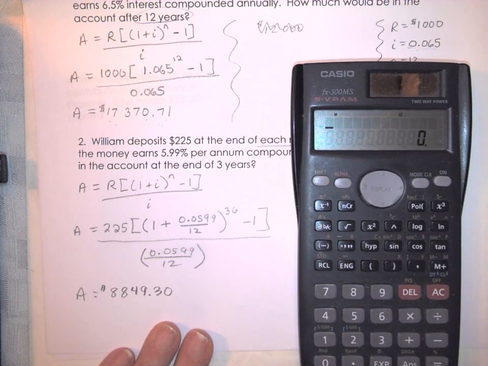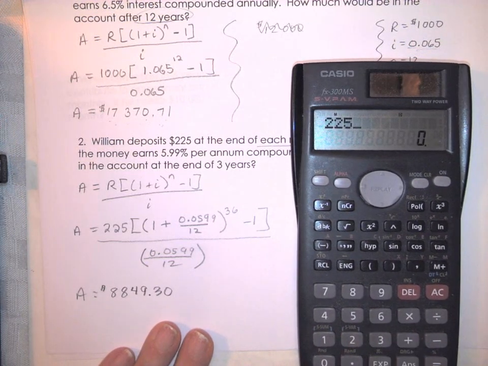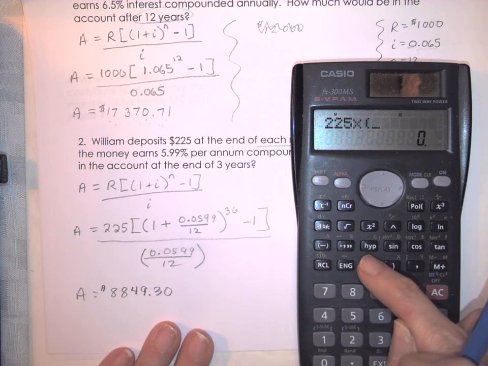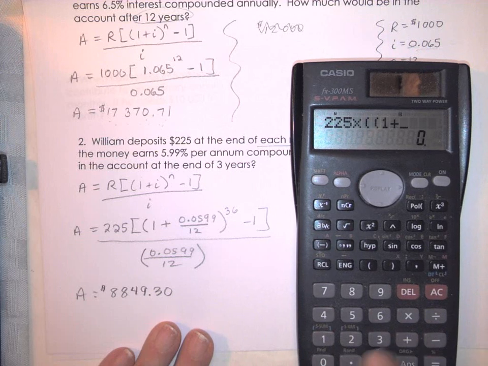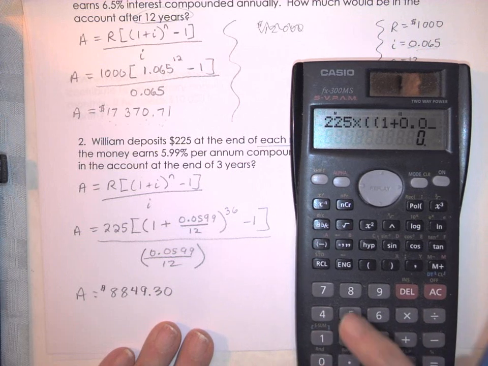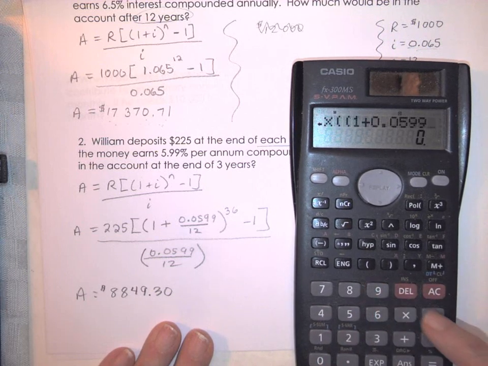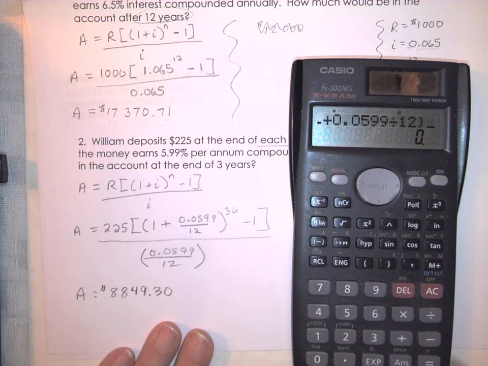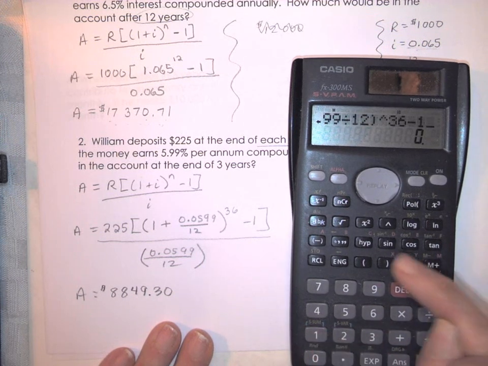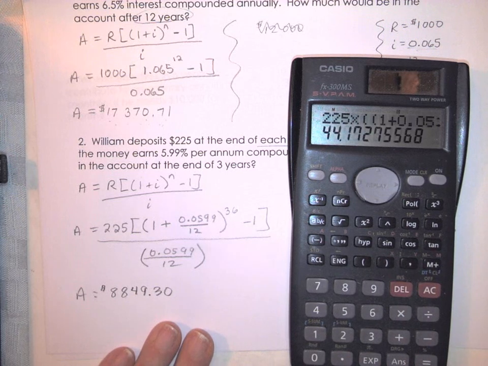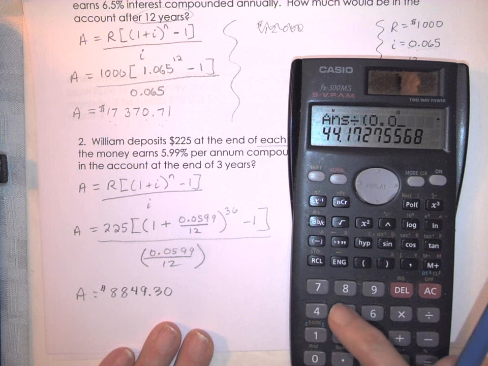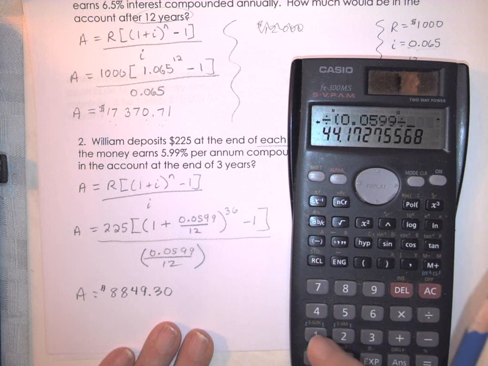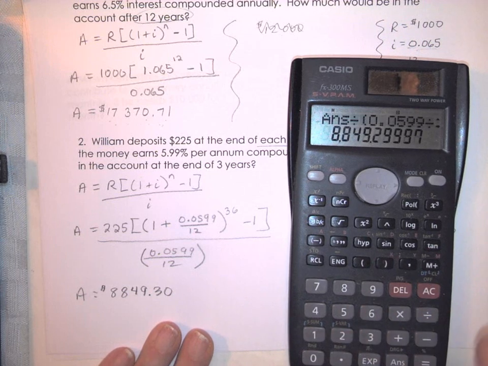We can still do the same thing though. So 225 times opening bracket, 1 plus 0.0599 divided by 12, closing bracket, to the power of 36 minus 1, closing bracket, equals, divided by opening bracket, 0.0599 divided by 12, closing bracket, equals.